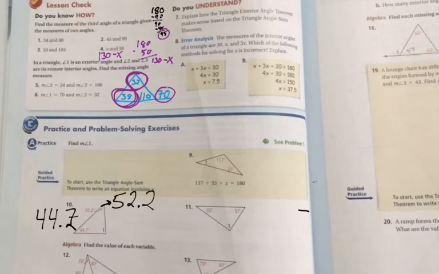Number 8. The measures of the interior angles are 30, x, and 3x. Which of the following methods for solving for x is incorrect? Which one's wrong? A? Which one's right? B. Yeah, why is B right and A is wrong?